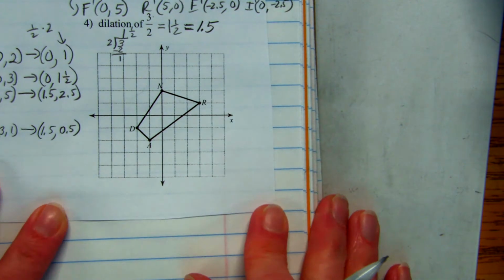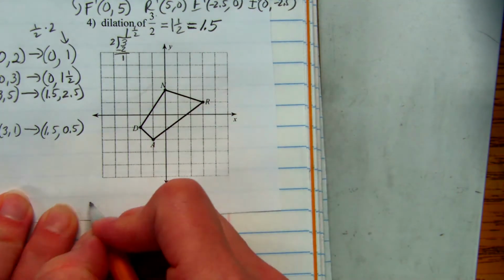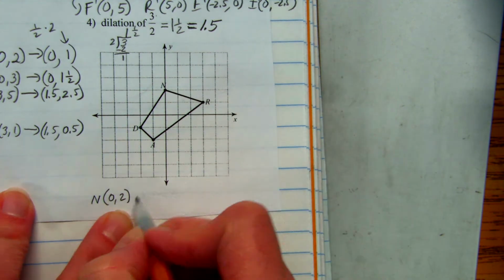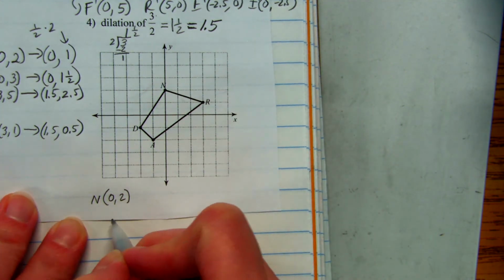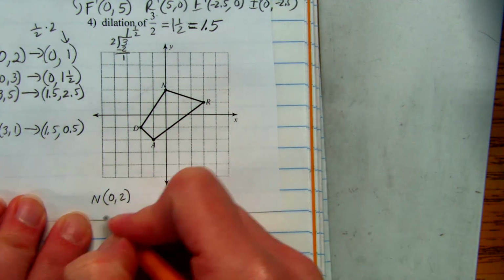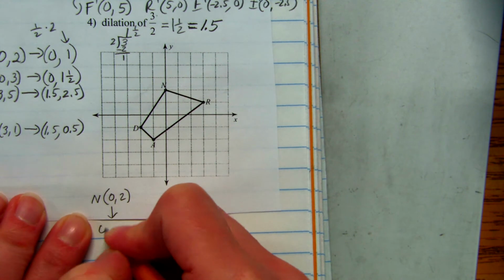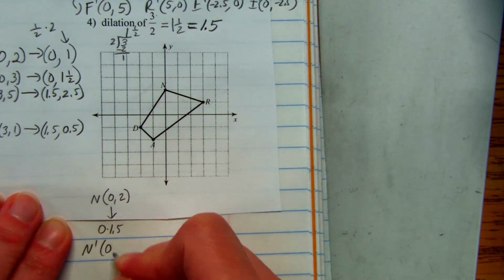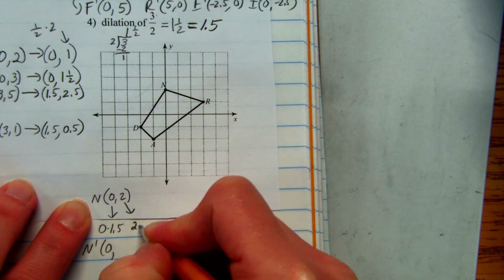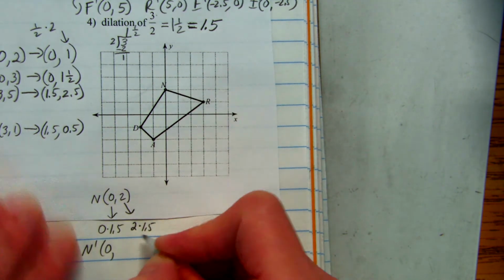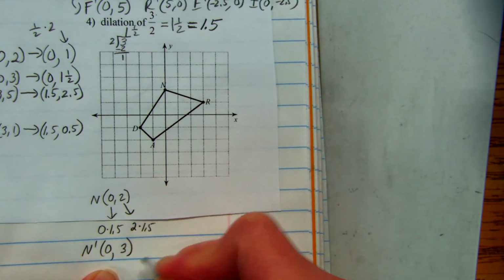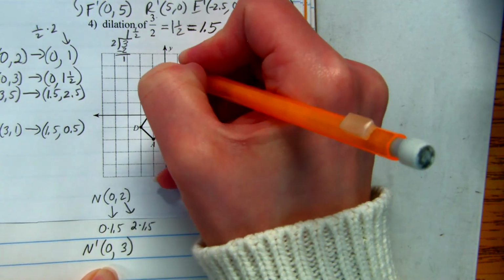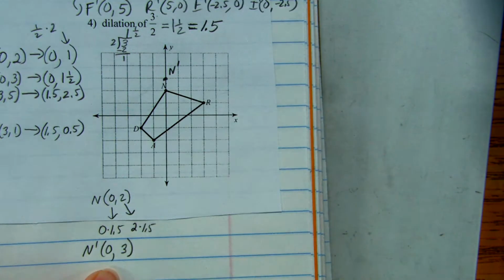So if we take all of our points, let's just start with n at the top. They've got n is 0, 2. So what we're going to do is multiply both of these by 1.5. So let me just show that works. I'm going to take 0 times 1.5. So on n prime, that's just going to be 0. I'm going to take 2 times 1.5, and that's going to give me 3. So I can go 0, 3, and there's n prime. So it's a little bit bigger.